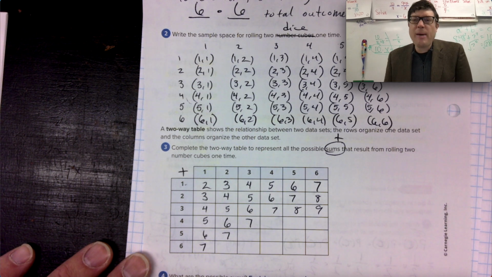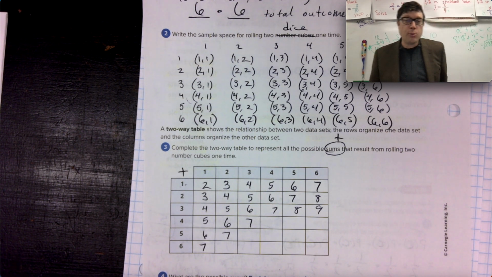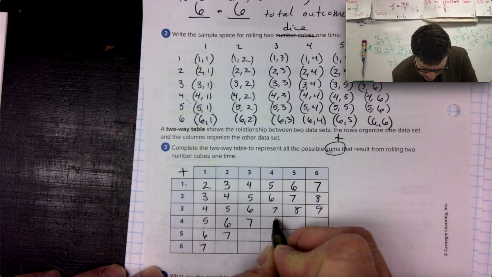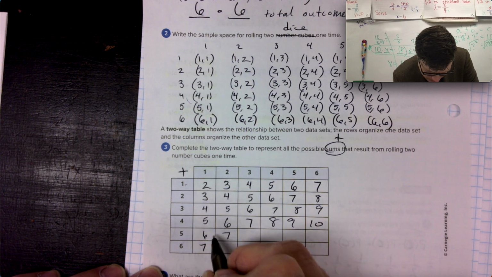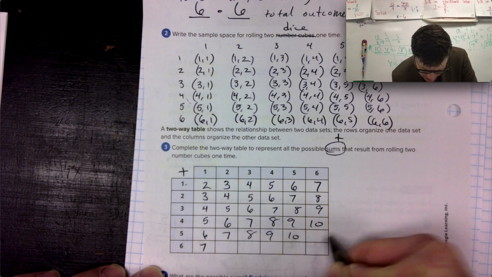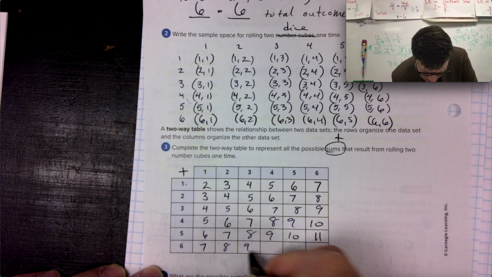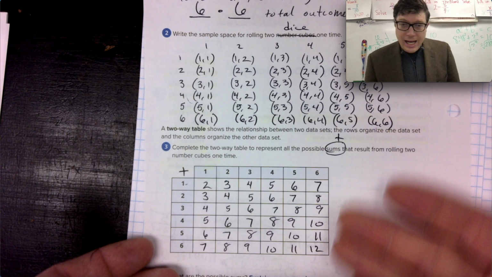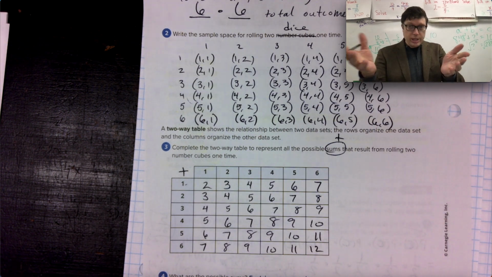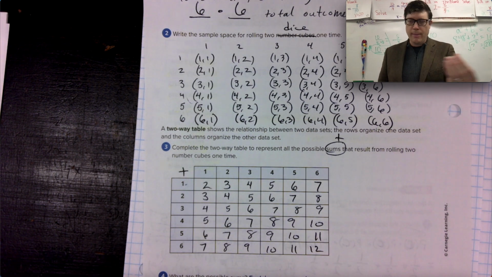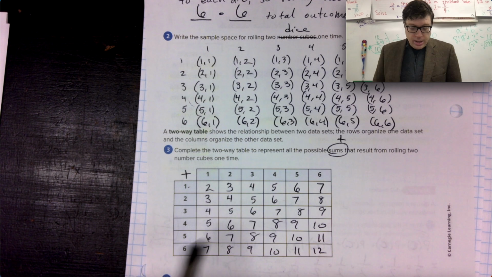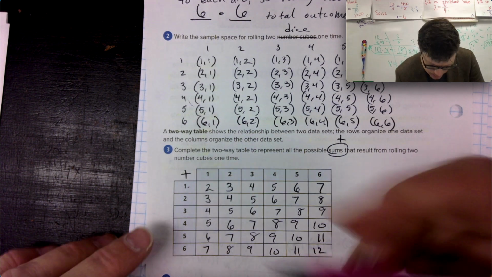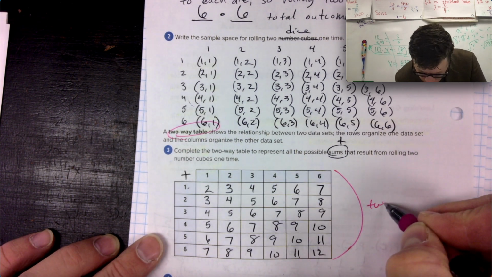Can you complete the table? Maybe you should pause the video here and complete the table. I'll go ahead and keep rolling. You skip forward and see if we have the same results. 5, 6, 7, 8, 9, 10, 6, 7, 8, 9, 10, 11, 7, 8, 9, 10, 11, 12. This is our data table from rolling the die, rolling a second one, and adding their results together. Sum of the result. Plus means sum. And then recording those results into the two-way table. This is the two-way table.